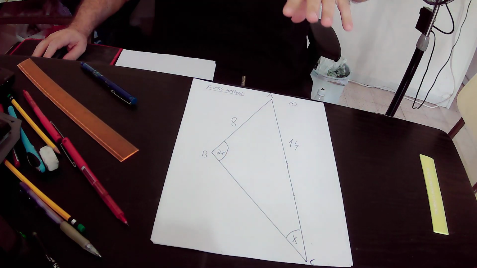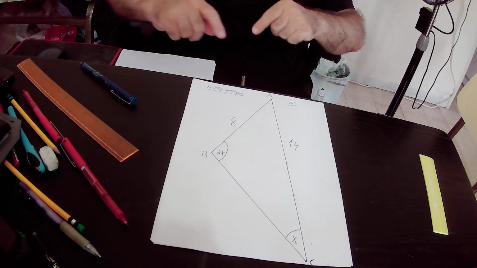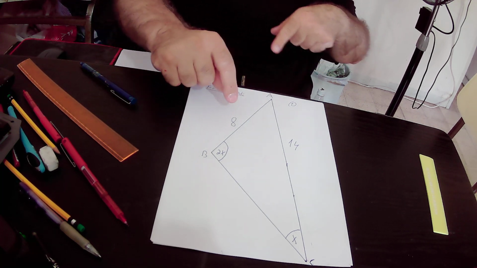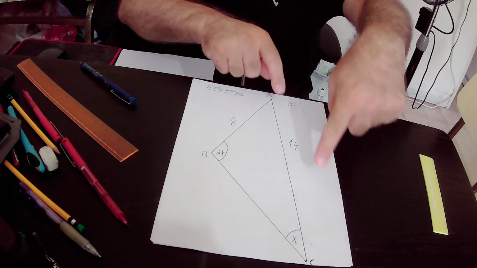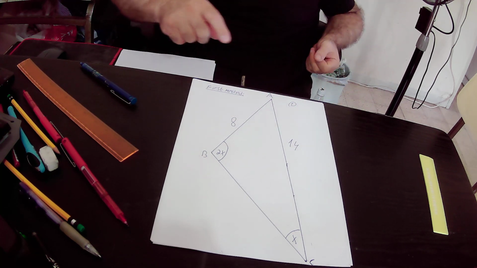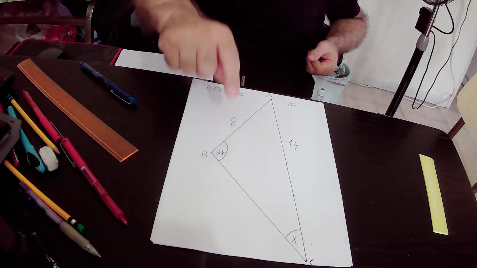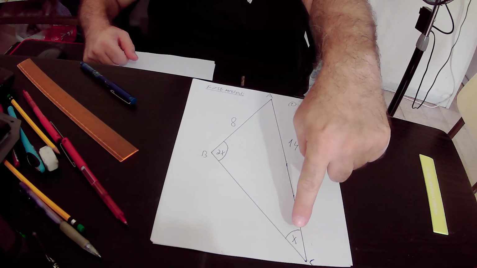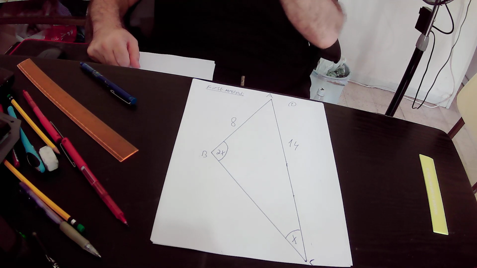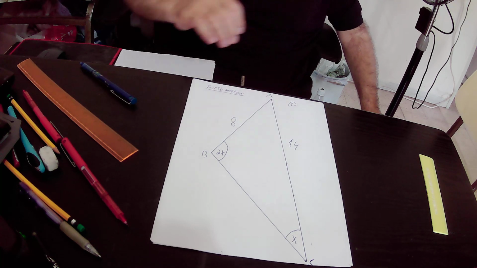In the drawing we have triangle ABC. We know that side AB of triangle ABC equals 8 units, side AC equals 14 units, and we also know that angle ABC equals 2x, and angle ACB equals x degrees in size. And we want to find out the area of this triangle ABC.